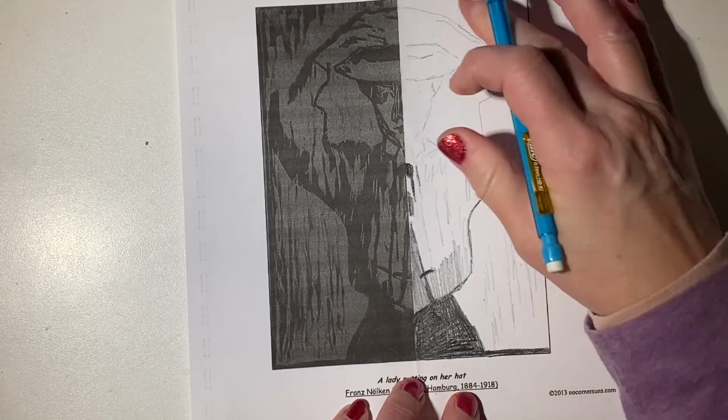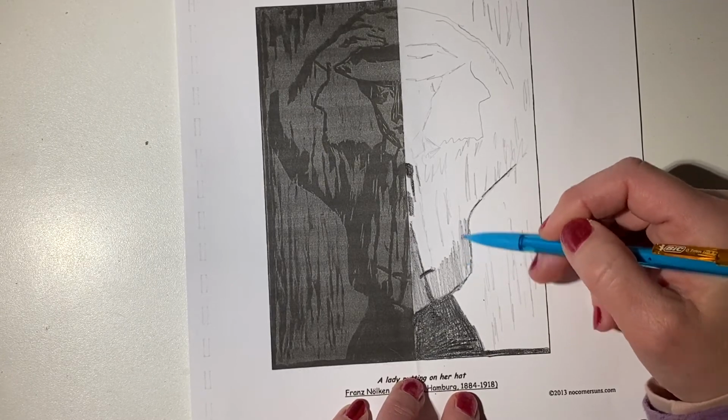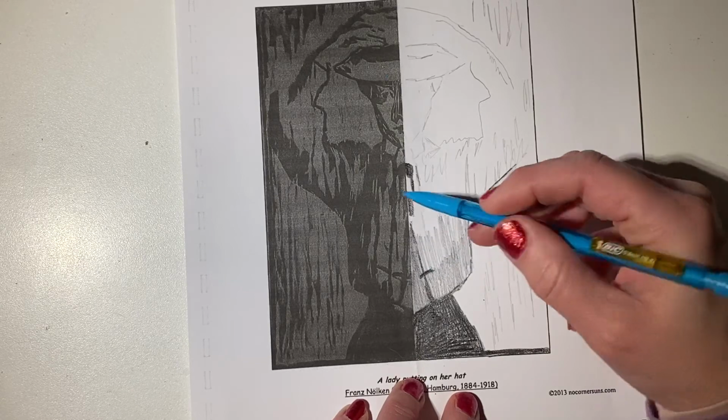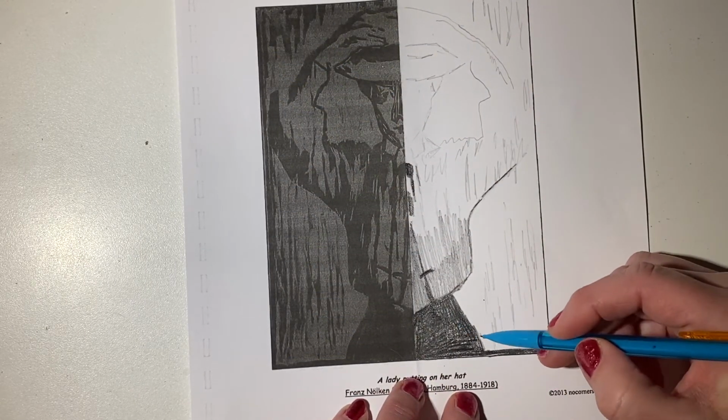You will ultimately not have any white at all left on this entire side of your page, because you don't see any white in here, so there should be no white over here.